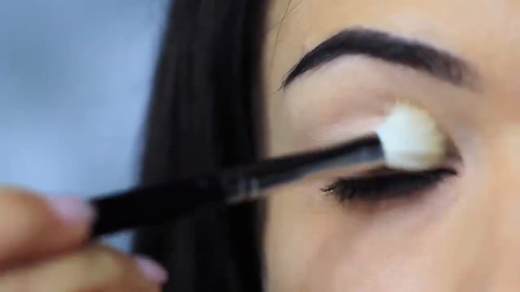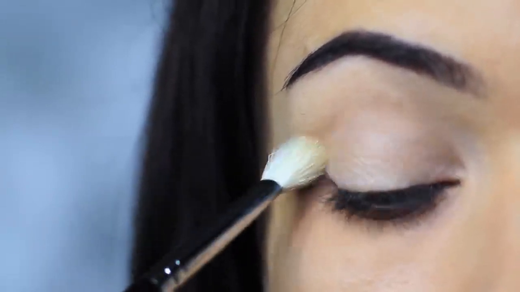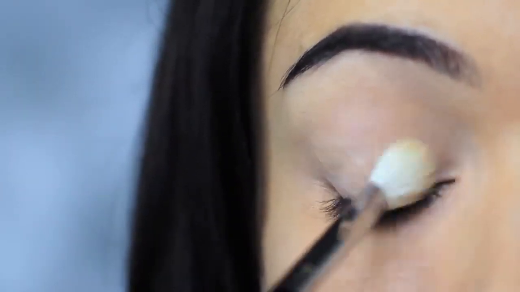And it'll highlight the brows slightly because it has a nice sheen, but it'll also help with the blend because it's going to create a nice even base to work on. It's just a perfect, nice little base shade.